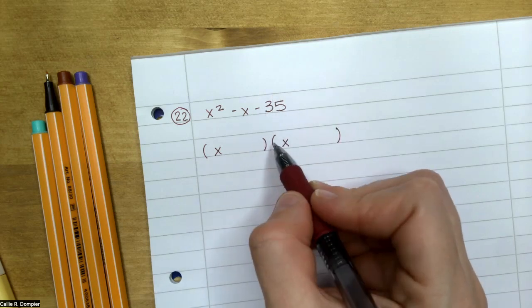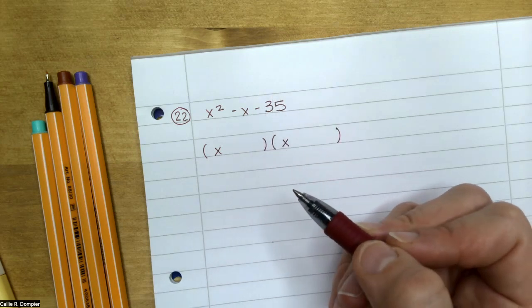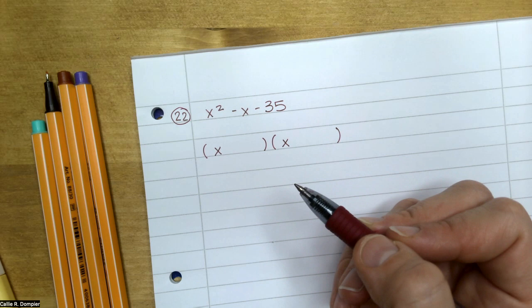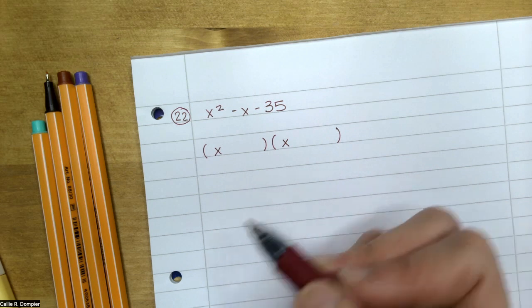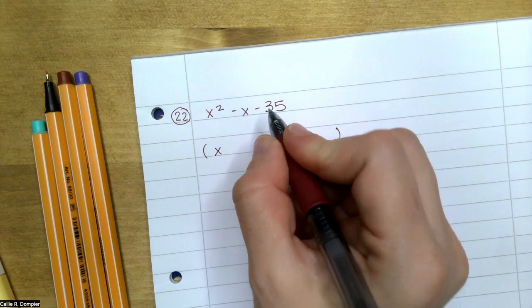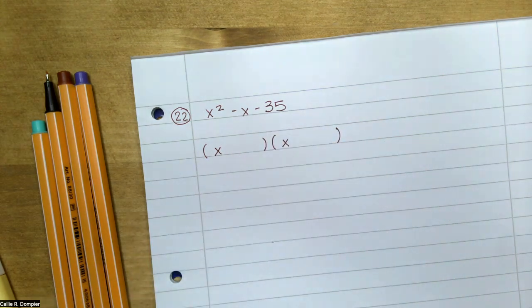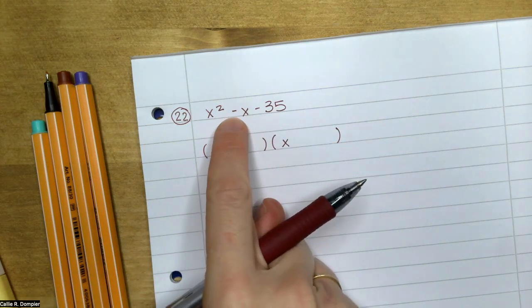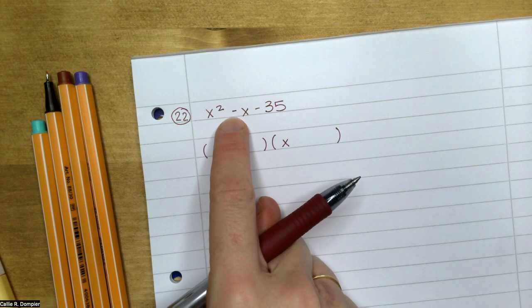35, -35 would be probably 5 and 7, right? But there's 2 between 5 and 7, right? We would need two numbers that are right next to each other to get that -1. So in fact, 22 is prime.